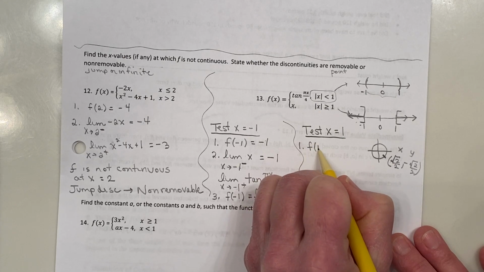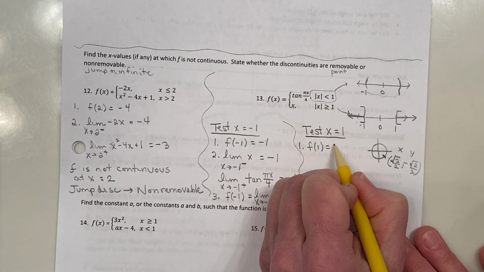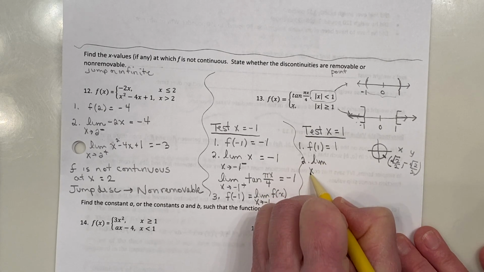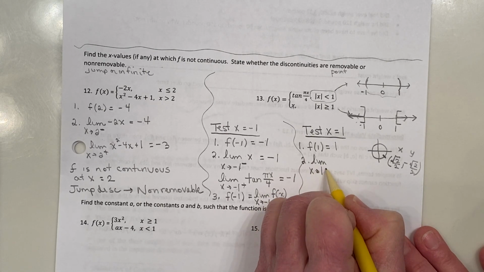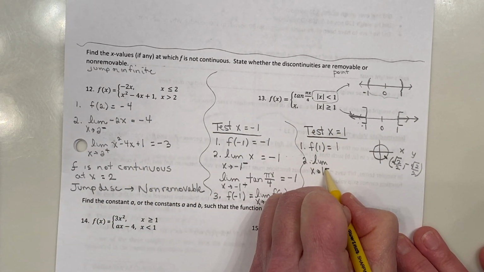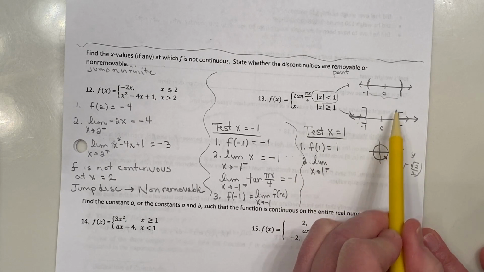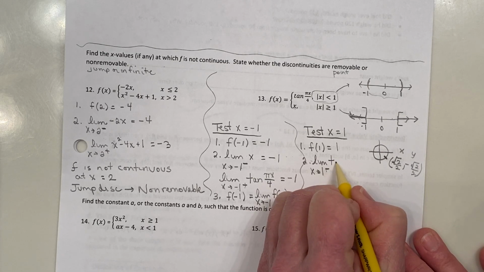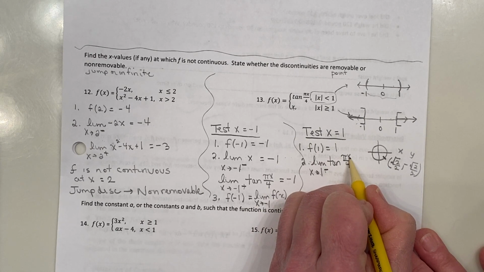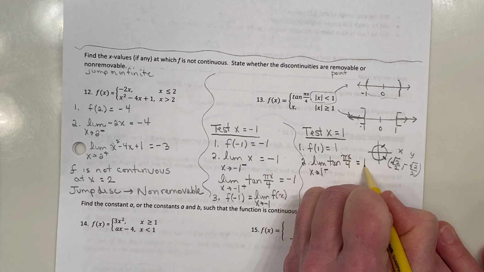Step 1, is the function defined at 1? Well, x equals 1 belongs here. Plug in 1 for x, and we get 1. Part 2, let's test the left and right limit. So what's the limit as x approaches +1 from, we'll do the left first. If I'm to the left of 1, so remember here's 1, that means I'm on the tangent graph. Plug in 1 for x. Tangent of pi/4 is up here. Okay, y divided by x would be 1.